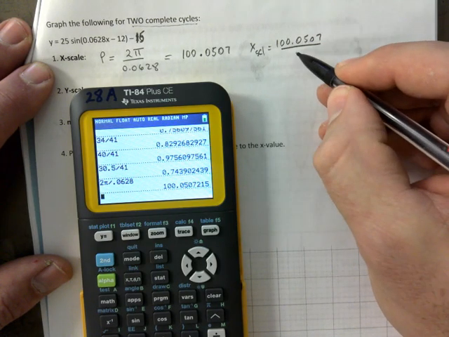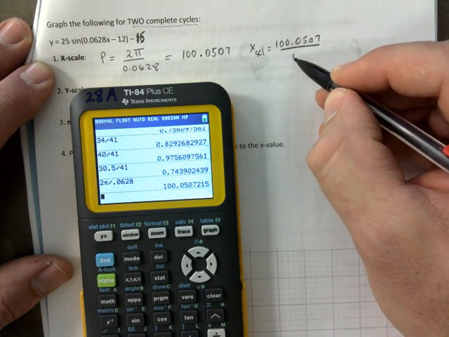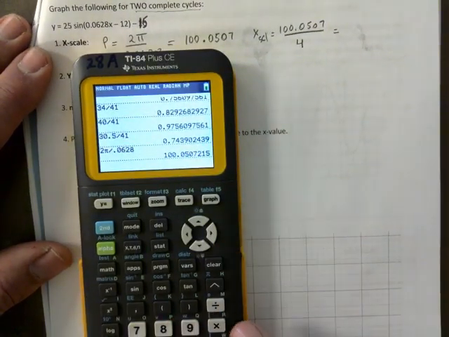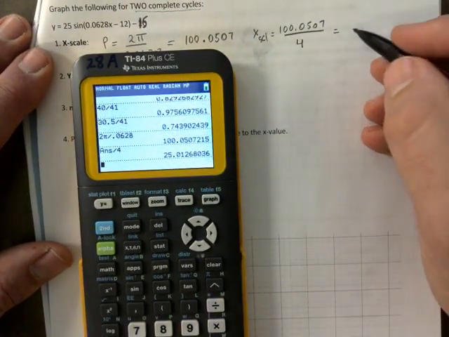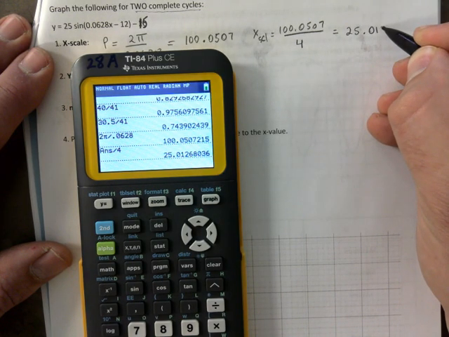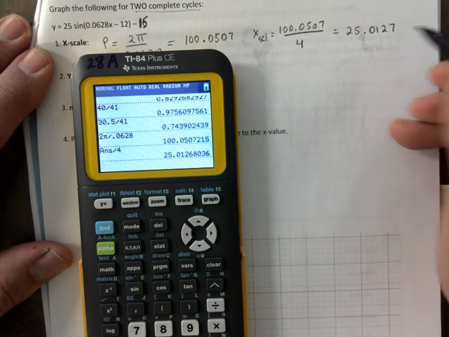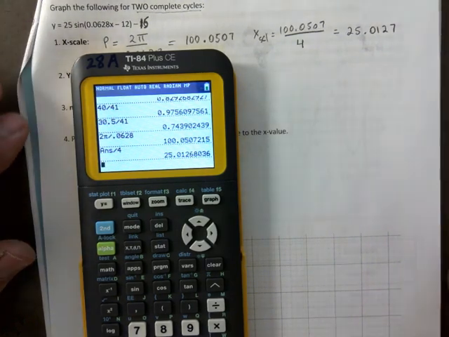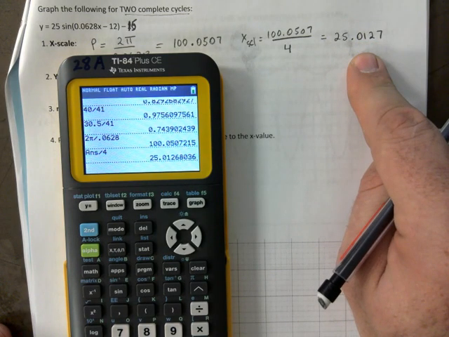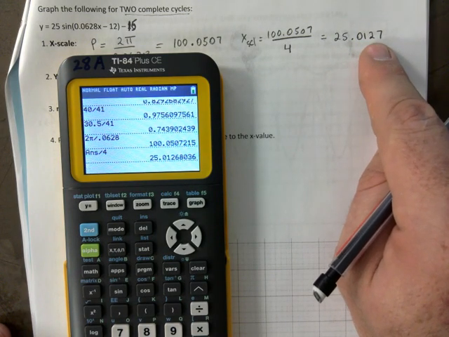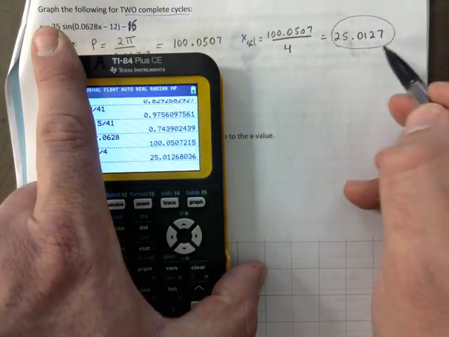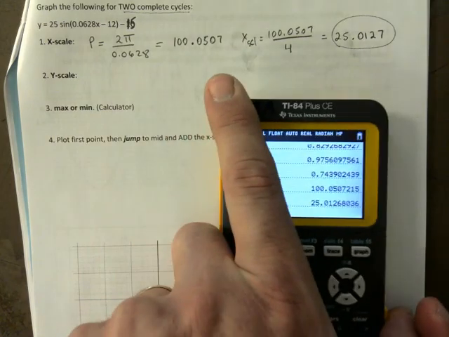Then to find the x scale, you're going to take that number and divide it by, what's that magic number? 4, right? So I take this on my calculator and just divide it by 4. So that's 25.0127. I can tell you this, most of the time this is going to be a nice round number, but today it isn't, and I want to keep it that way. So this is my x scale. This is how much my x is going to go up every single time.